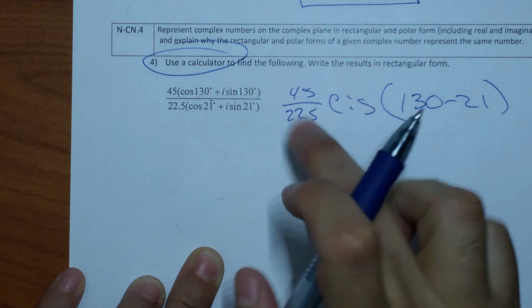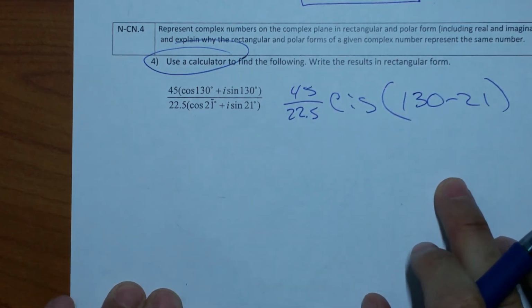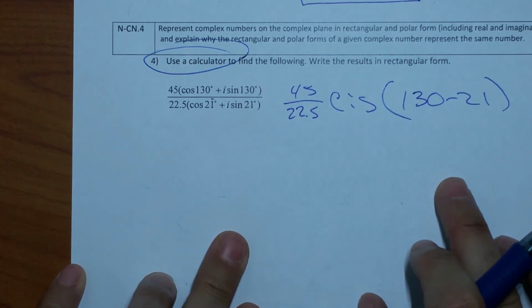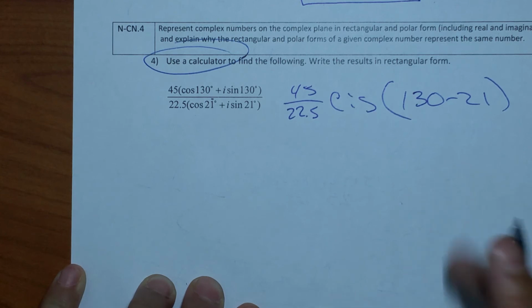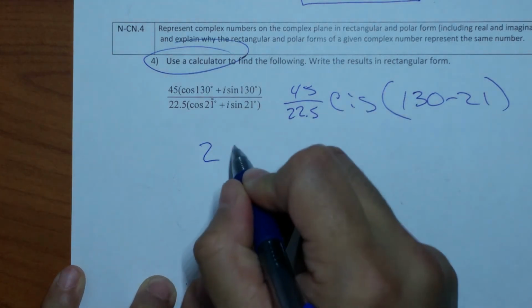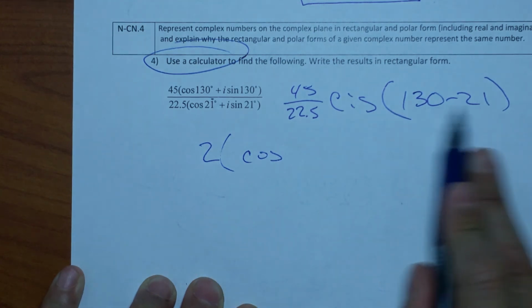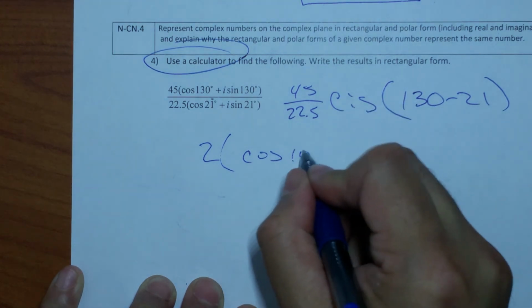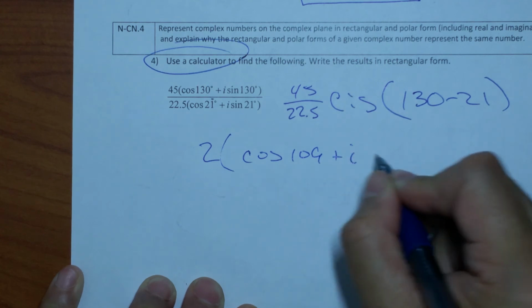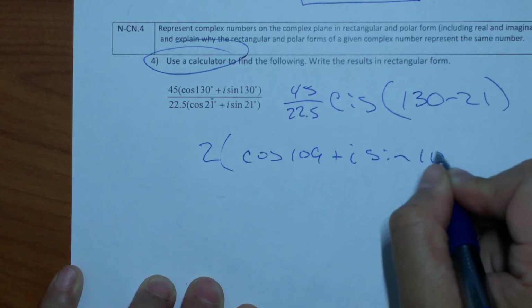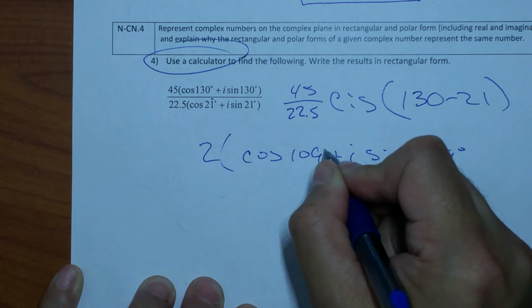Then 45 over 22.5 gives me 2. Yes? Yes, 2. 2 times cosine of, what do we get here? 109 plus i sine of 109. Don't forget your degree symbol.